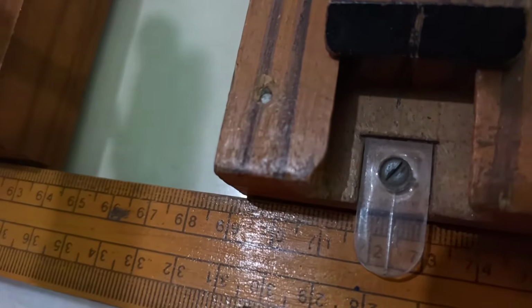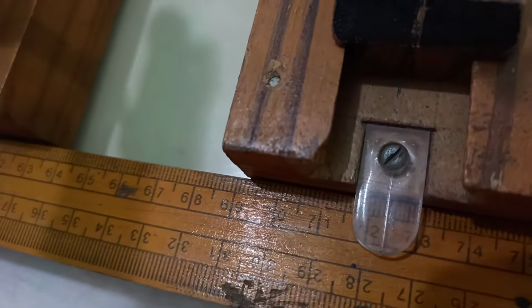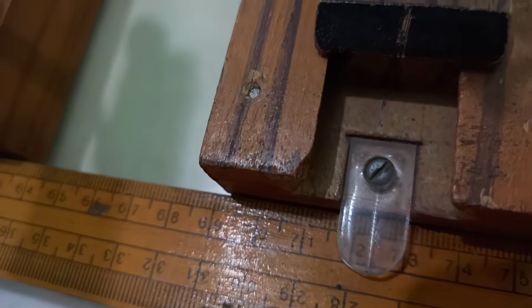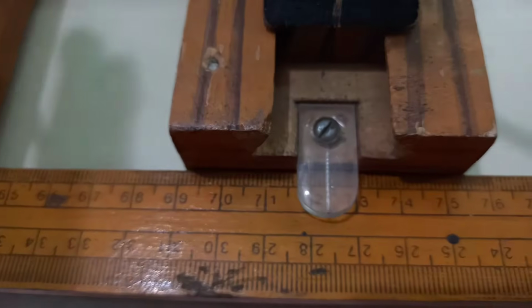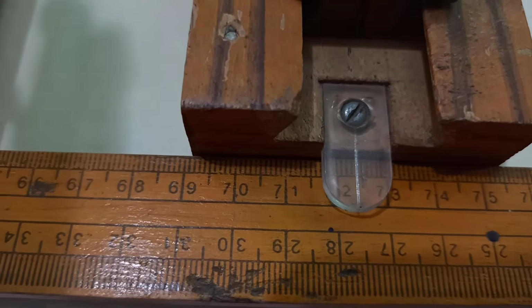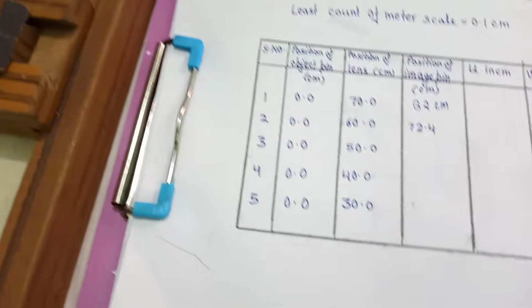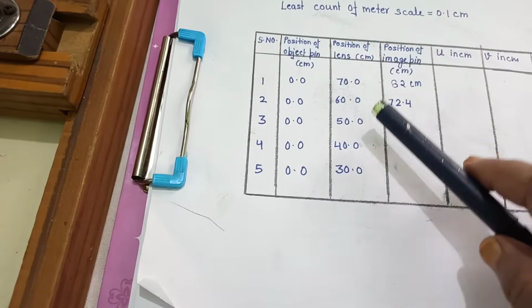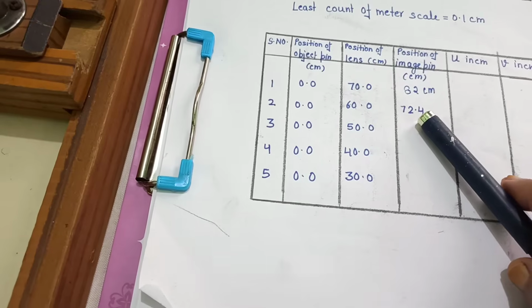So 72.4 is the reading now. And now I'll note it down in my observation table. Here is my observation table. And I have noted down 72.4.